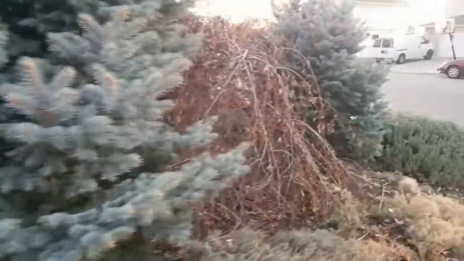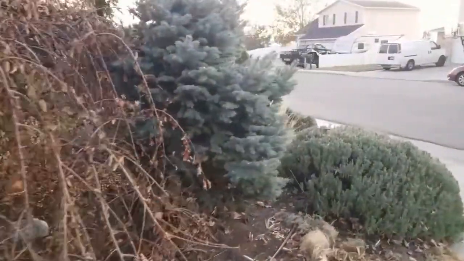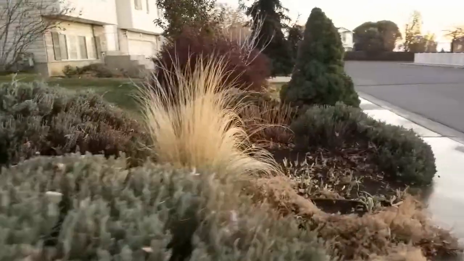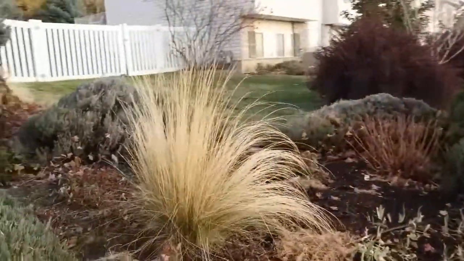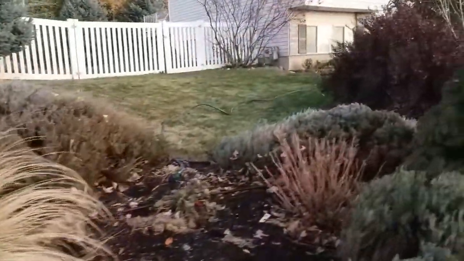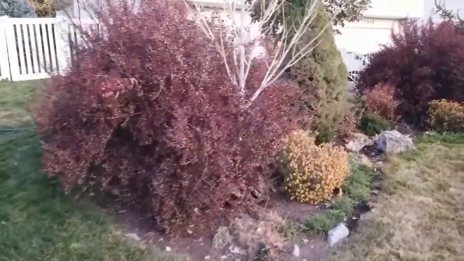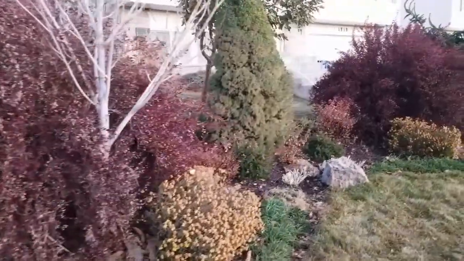As for other insect issues, I haven't noticed too many problems. I think part of the reason that I don't have problems with insects is there's a lot of diversity in my yard. And we'll talk a little bit about that more next year. But one way to control insect issues is to have a variety of plants.